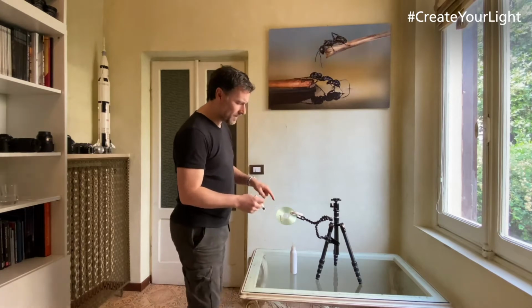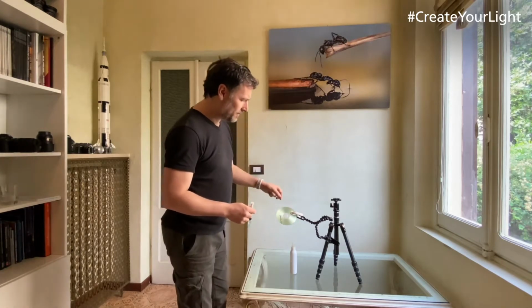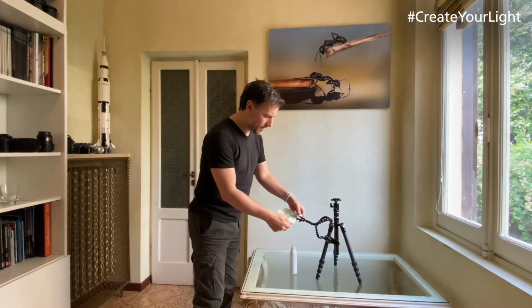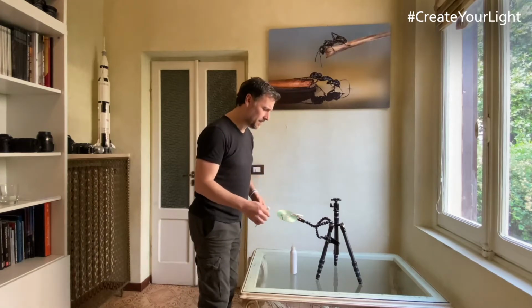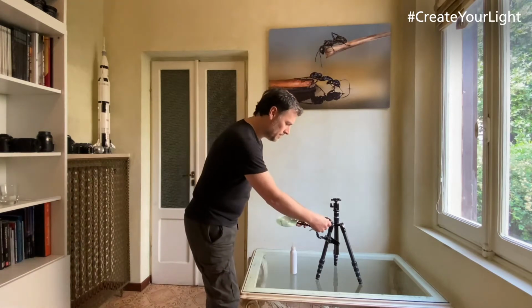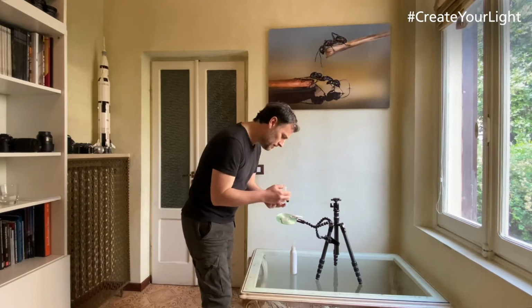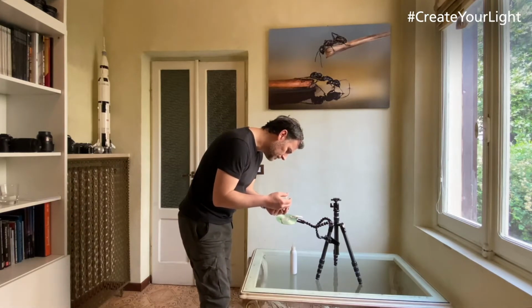The problem is when they fall on the floor. So I have to rotate a bit the CD and try again. You have to be very patient, calm, and you have to do a lot of attempts.